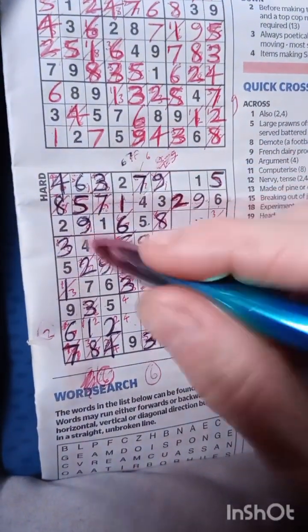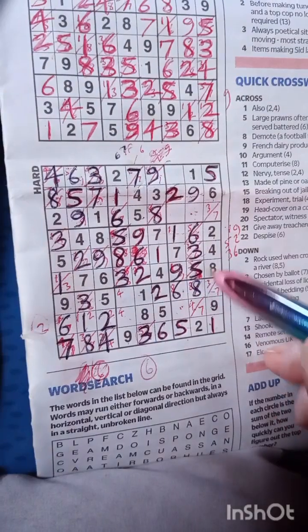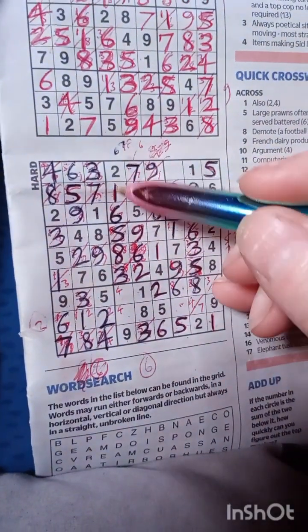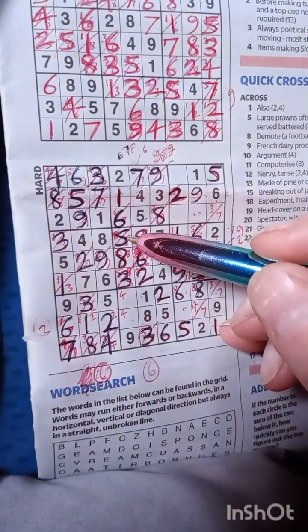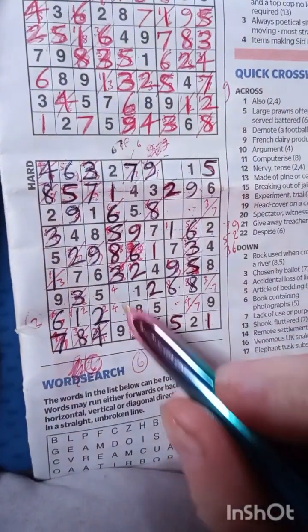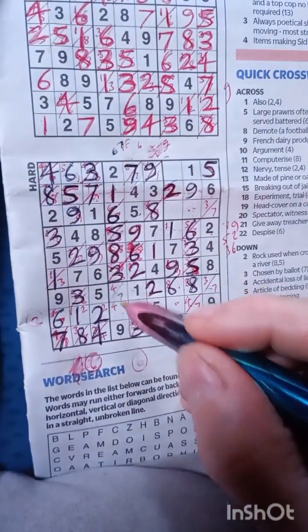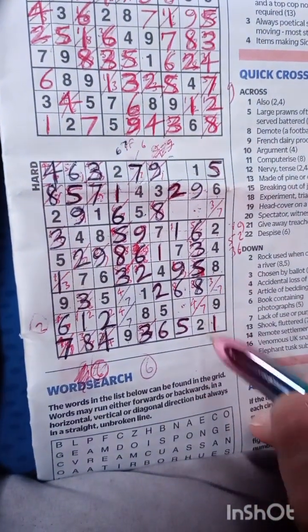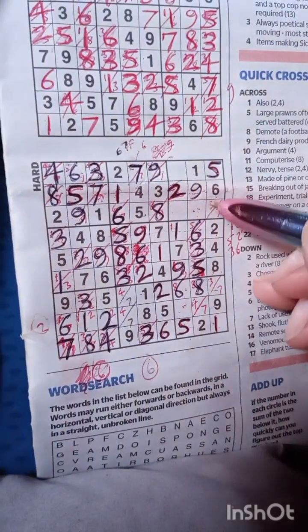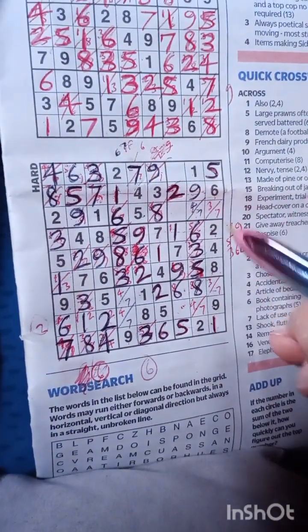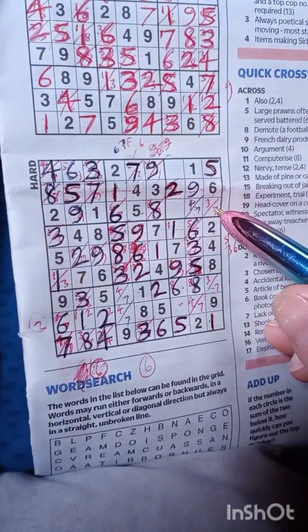These squares you see are now knocking out. 4, 7. 4, 7. It's not there, but it'll come. Got another 4, 7 there. Got a 3, 7 there. So it's 4, 3, 7 that row.